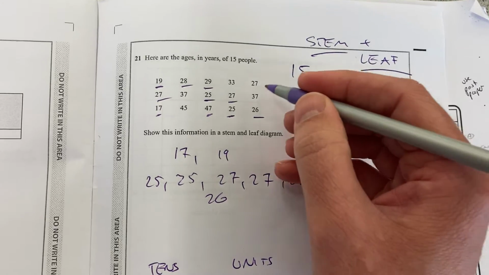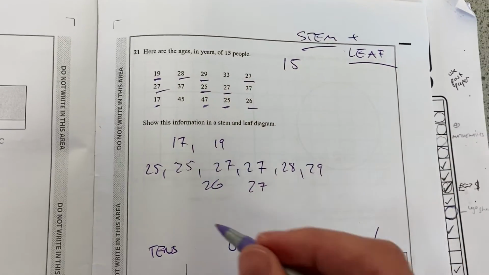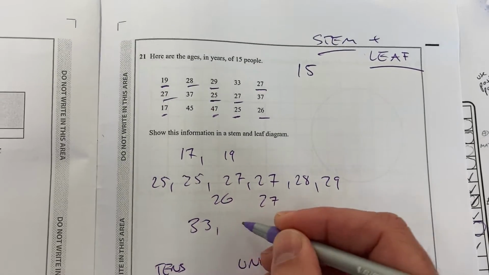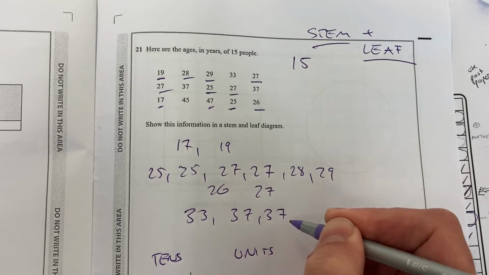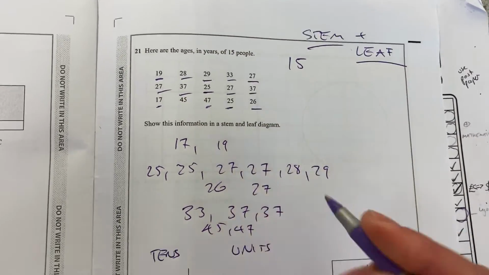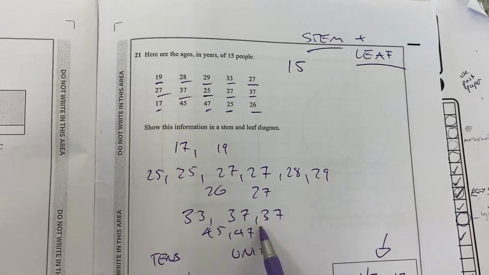And then another 27. So that should be 3 27s. And then there's going to be in the 30s, a 33 and 2 37s. There, and there. And then a 45 and a 47.